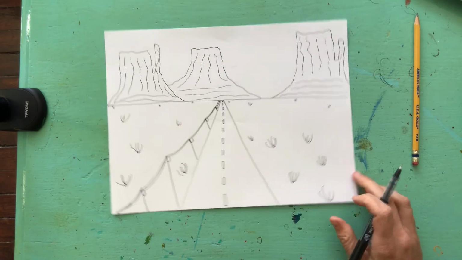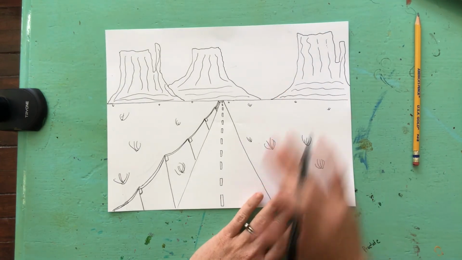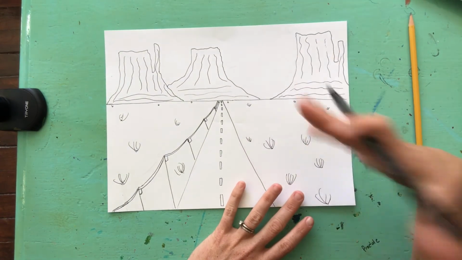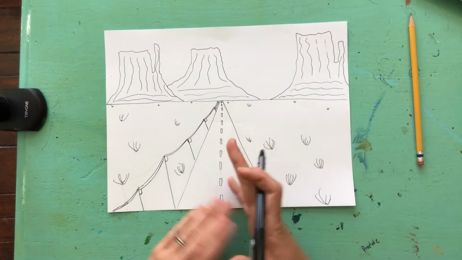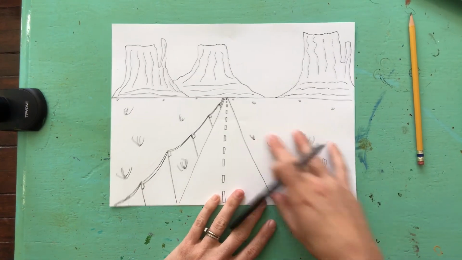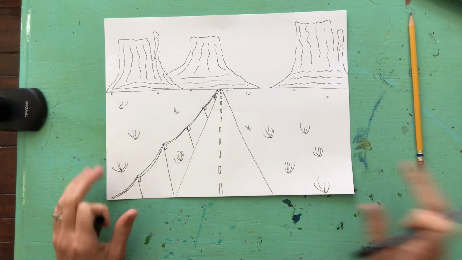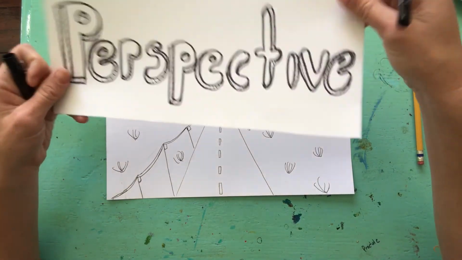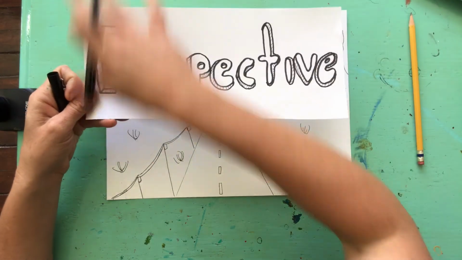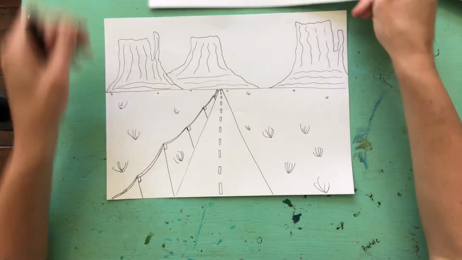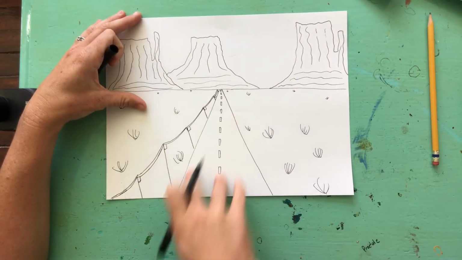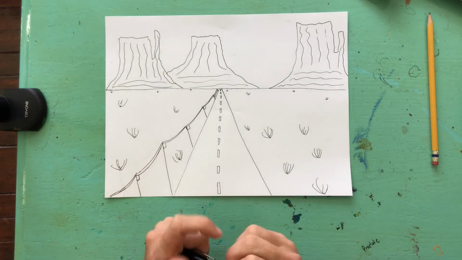All right, now if you want, you can add clouds. You can think about, is it going to be day or night? You could add maybe a car on your road, some animals out here on the side. It's all up to you. I hope today you had a good time learning how to draw art that represents perspective, creating that sense of space and depth in your artwork.